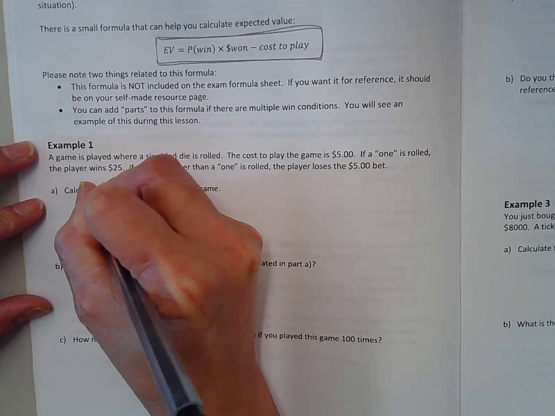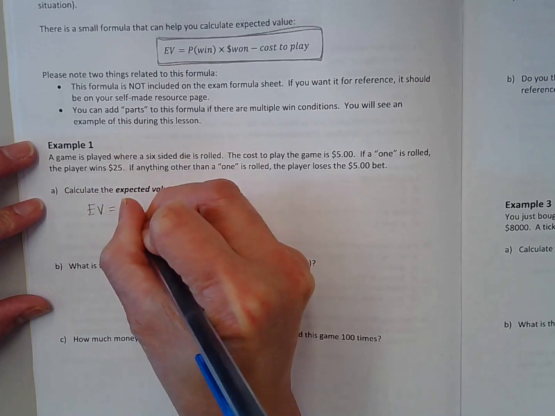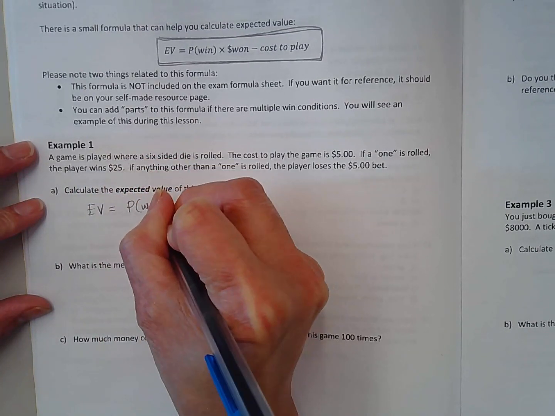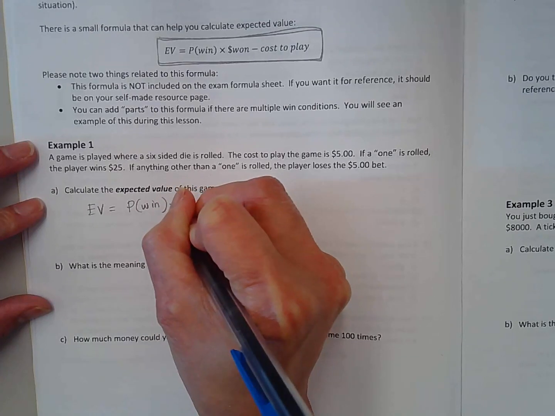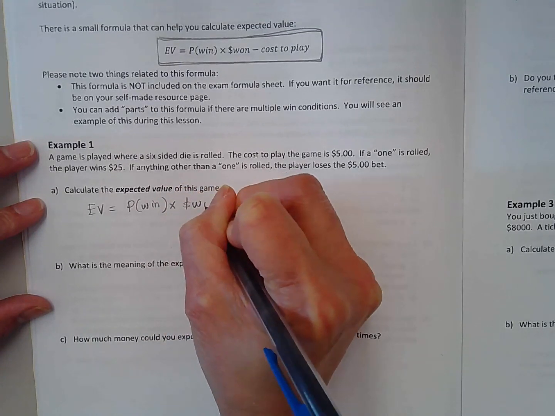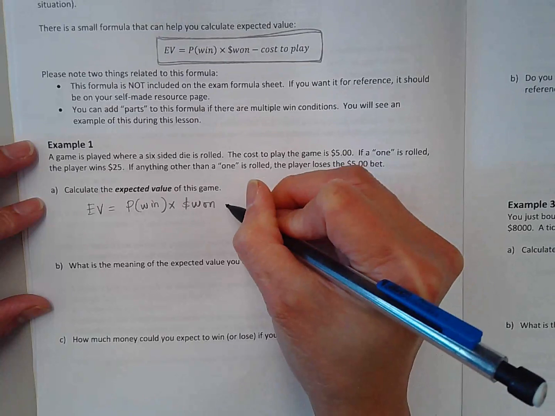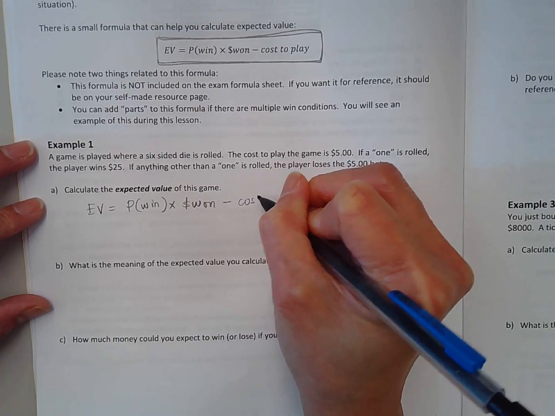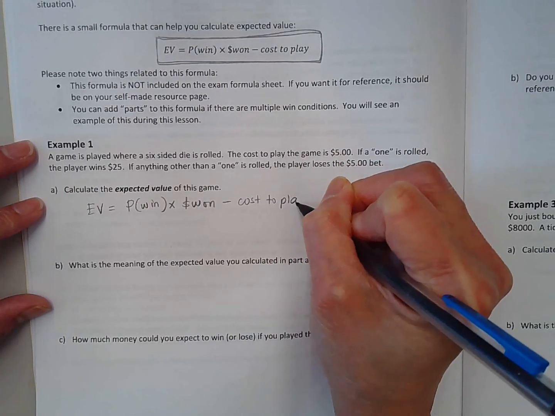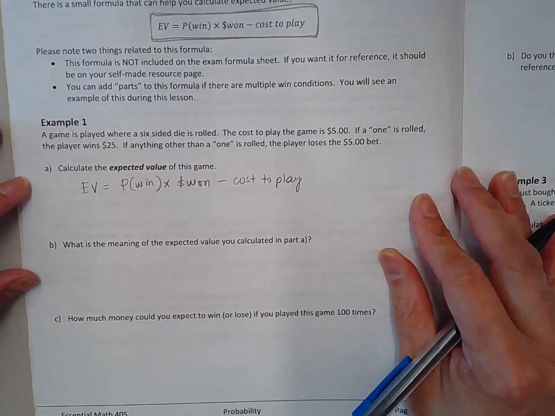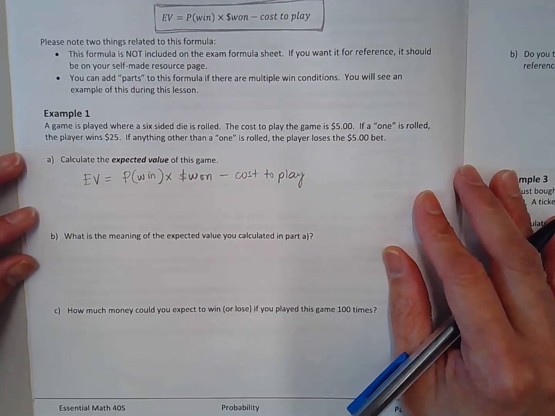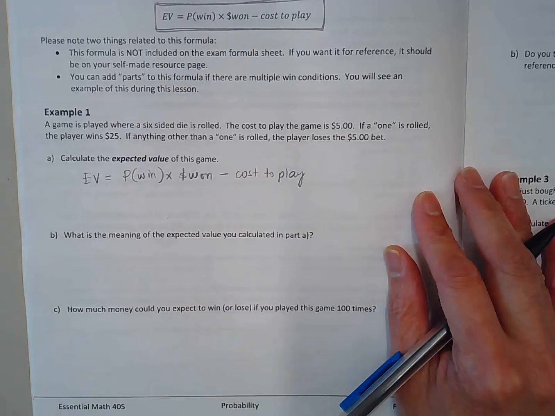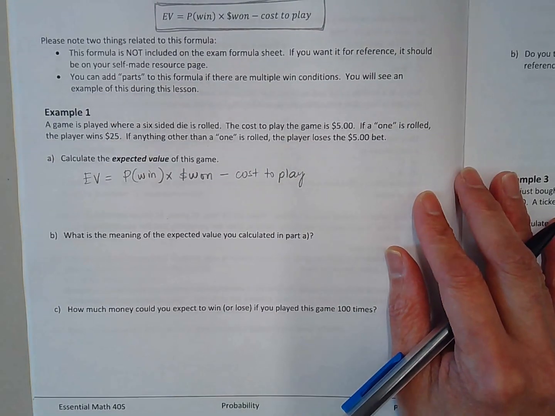So this is the formula: expected value equals the probability of winning, times how much money we will win, minus the cost to play. The cost to play is the amount of money that we have to pay to get a ticket, right?